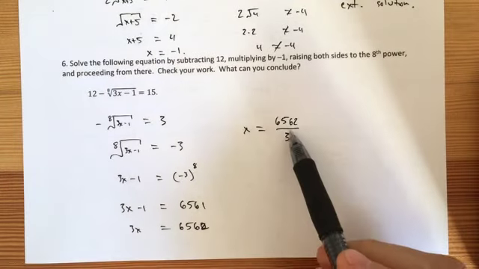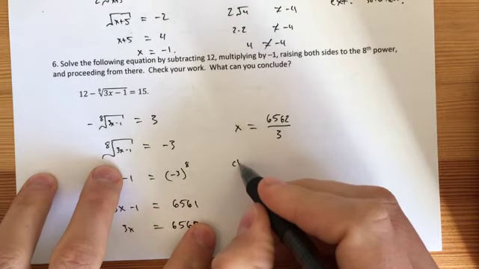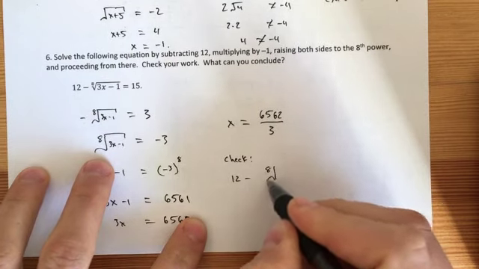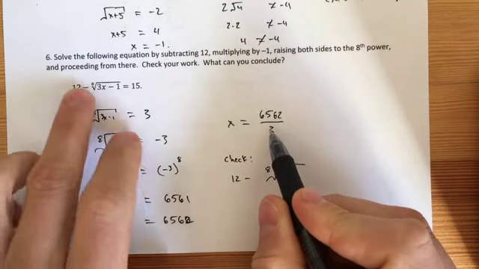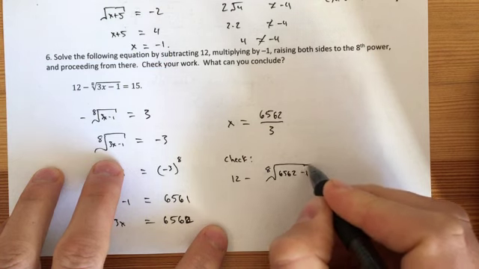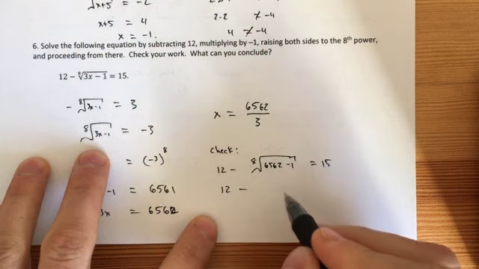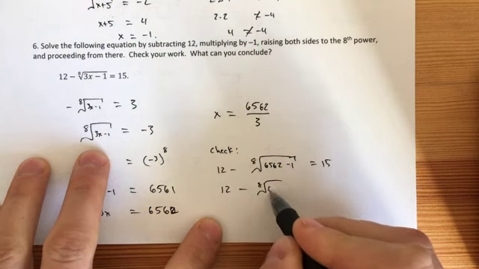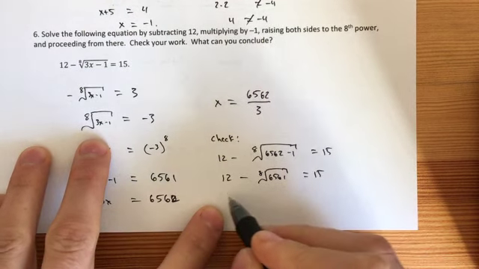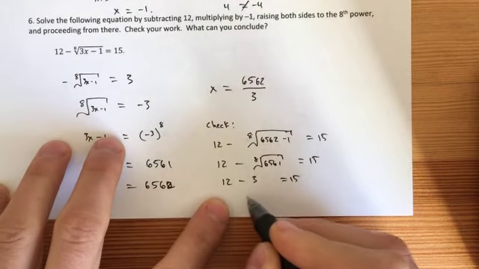So if I check my work, I plug this in here, I'd get 12 minus the 8th root of, so this solution times 3 is just 6,562 minus 1. Does that equal 15, I want to know? 12 minus the 8th root of 6,561 equals 15. That I already know is 3. Does 12 minus 3 equal 15?